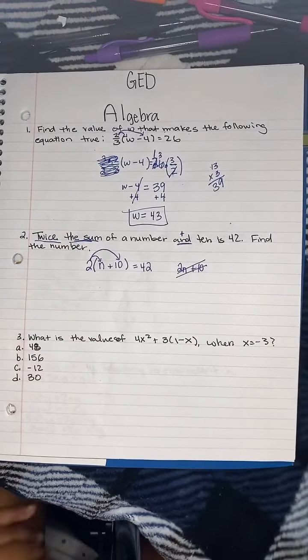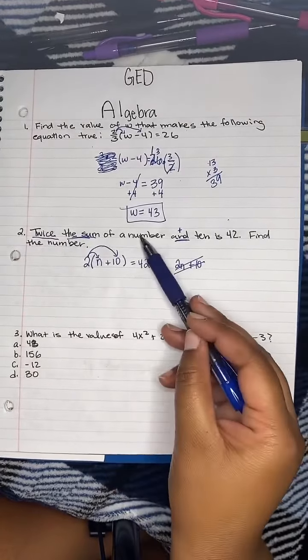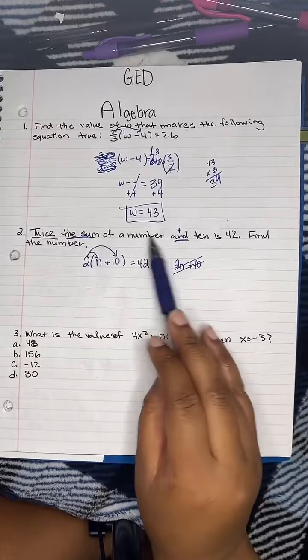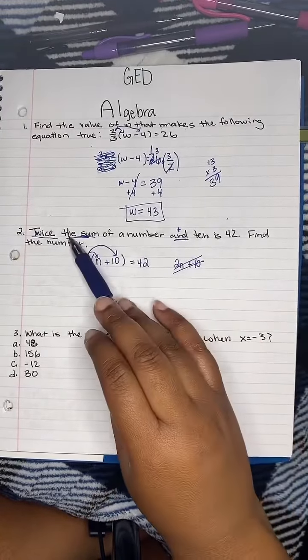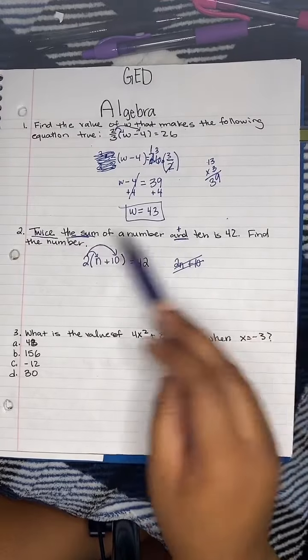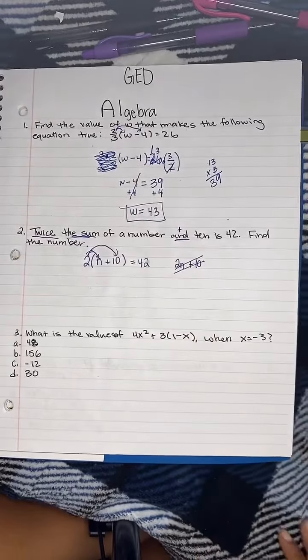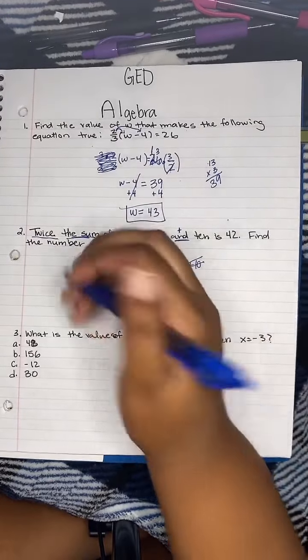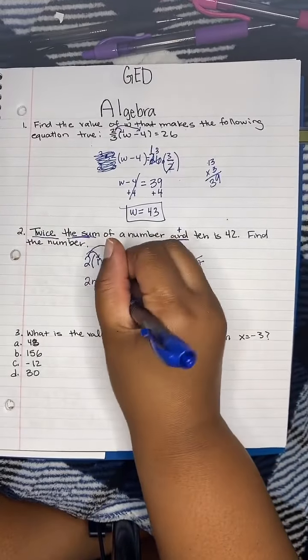I know this used to trip me up all the time. It said twice the sum, but if it would have said twice n, it would have been different. So now let's distribute, okay? 2 times n is 2n, and then 2 times 10 is 20.